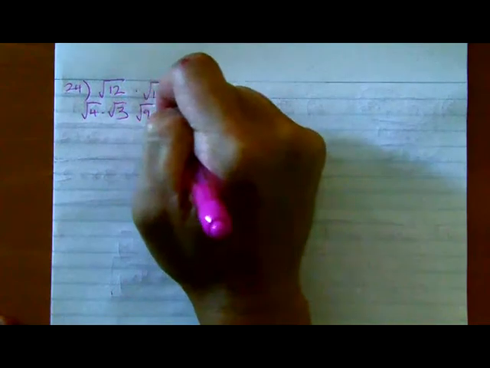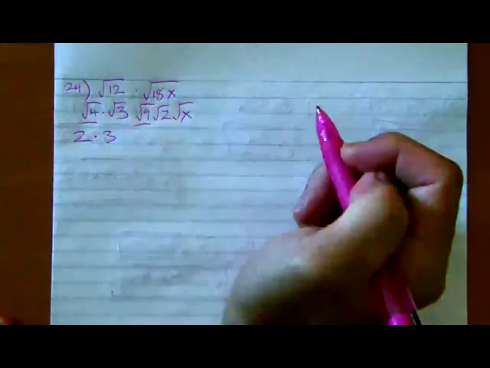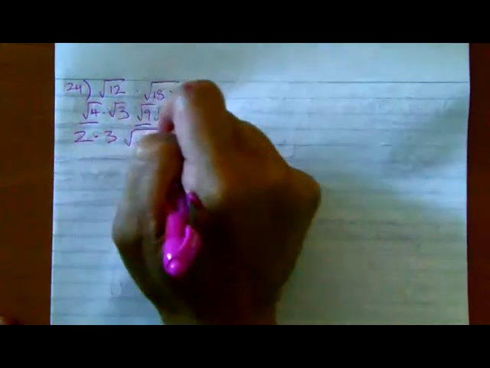Number 24. Radical 12 times radical 18x. I can split 12, 4 and 3. I can factor the 18, 9 and 2, and I'll keep the x separate. Square root of 4 is 2, square root of 9 is 3. The leftover is 3 times 2 times x. So that'll give me 6 radical 6x.